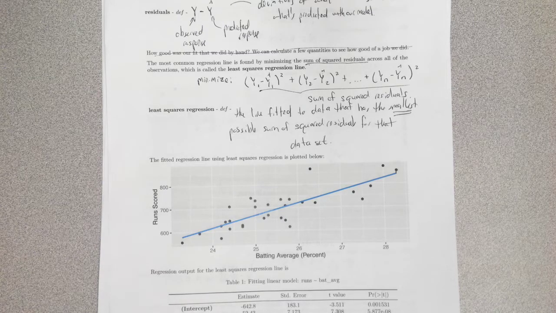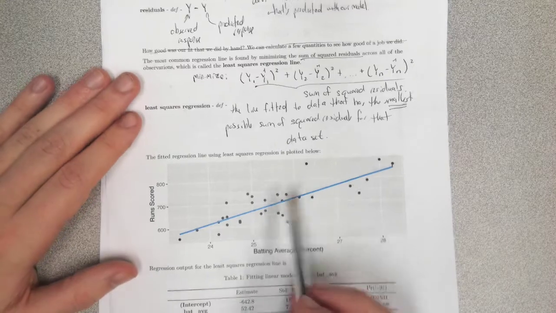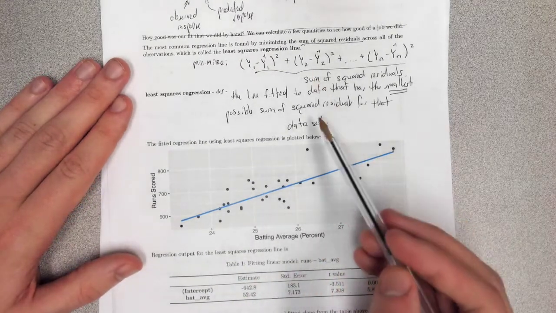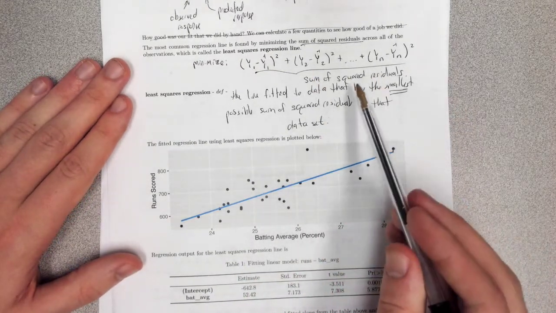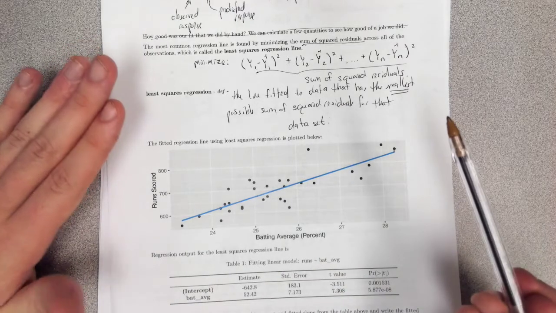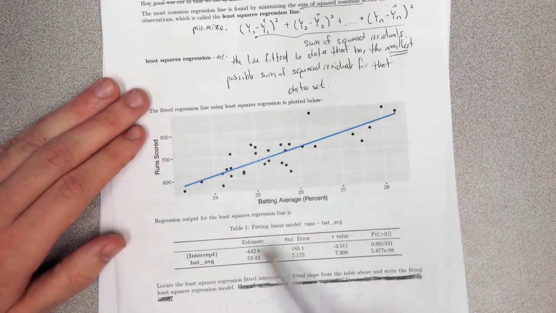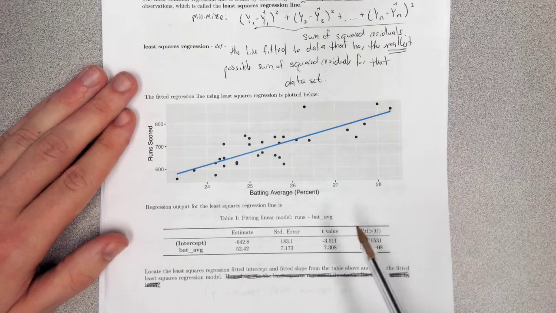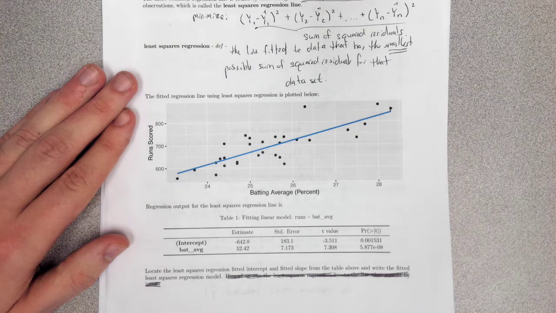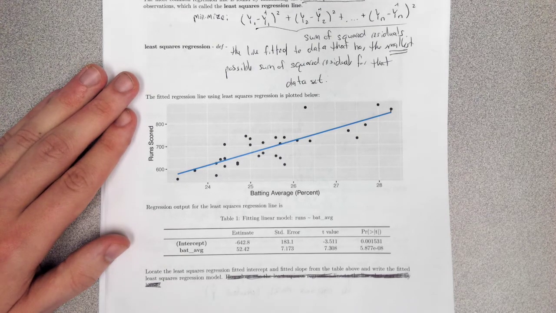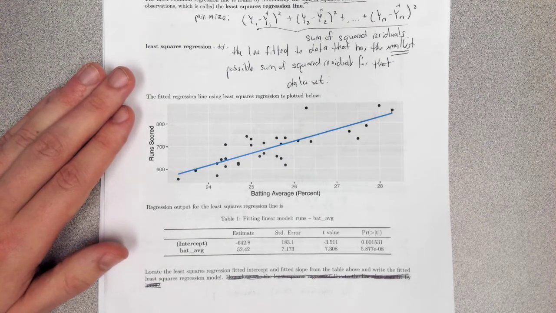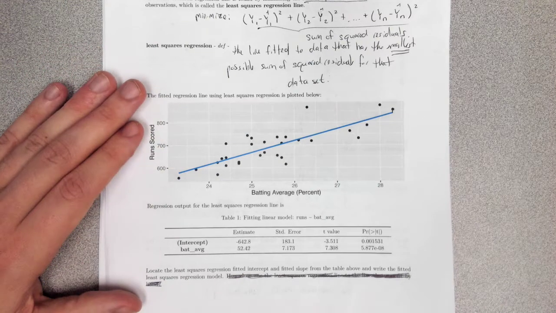Since we're not finding this by hand, we just want to know conceptually what's going on, but we're always actually going to find the fitted intercept and the fitted slope using R in RStudio. You'll get a chance to practice that in the next Your Turn section.